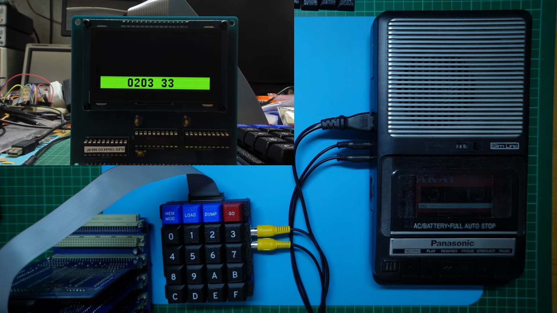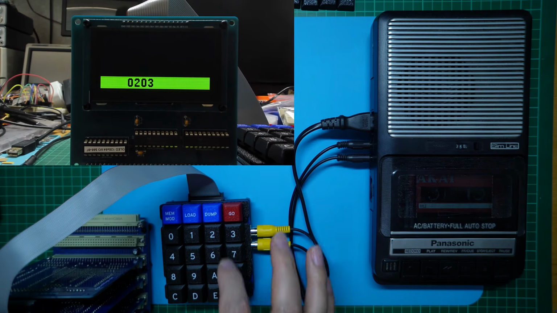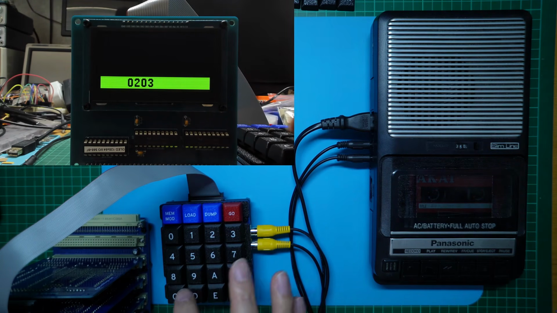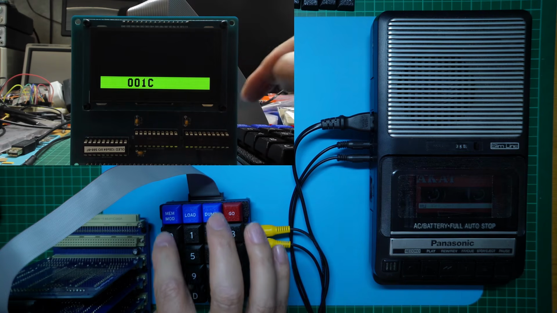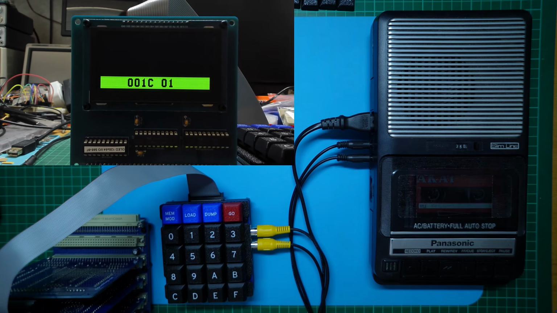So if I now enter 001C and press Memmod, you'll see that the current boot value is 01. If I now key in 02, you'll note we switch to the original 64 by 32 graphics mode. Let's try that. Straight away, you can see the font has changed to the original ultra chunky 3x5 pixel font. The displayed font provides a simple indication of which display mode we are currently in.